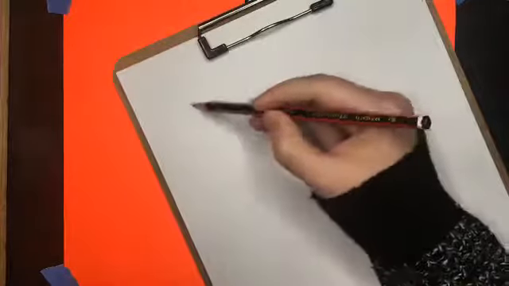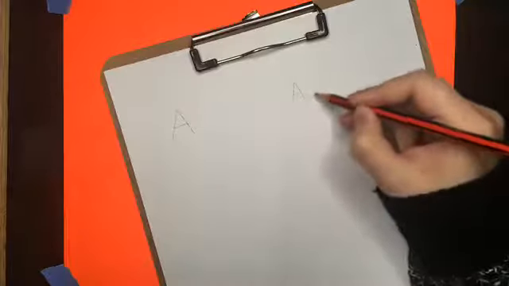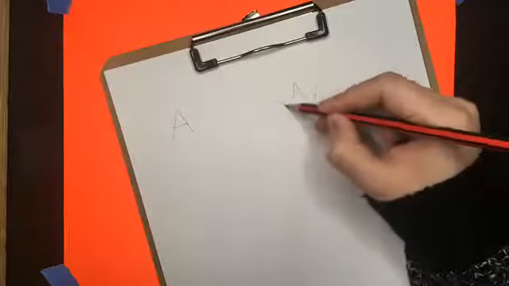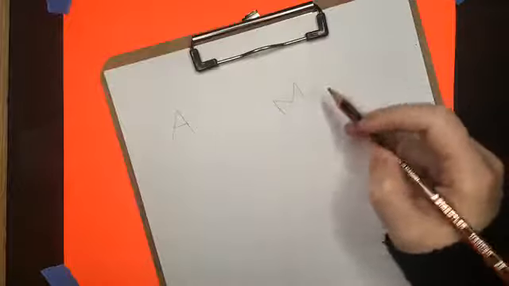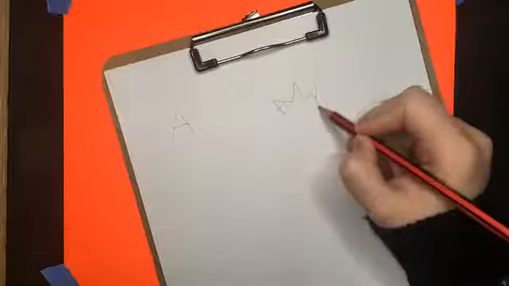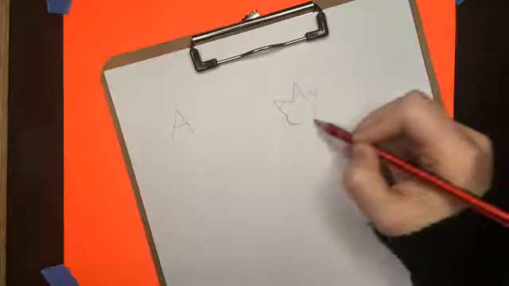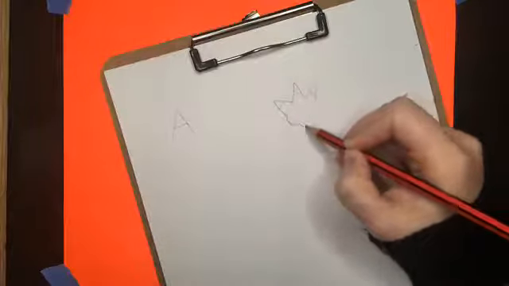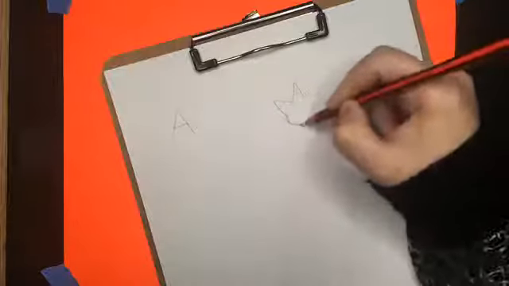So you can either look at the shape of the letter and use that as an element in your character. So for example, maybe I do 3 A's, kind of like horns. Maybe I'll do like an upside down A, because it's looking like a bird to me.